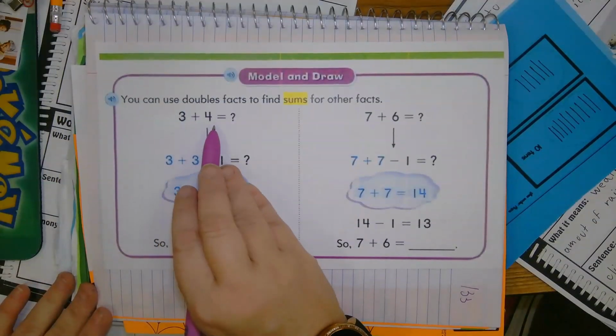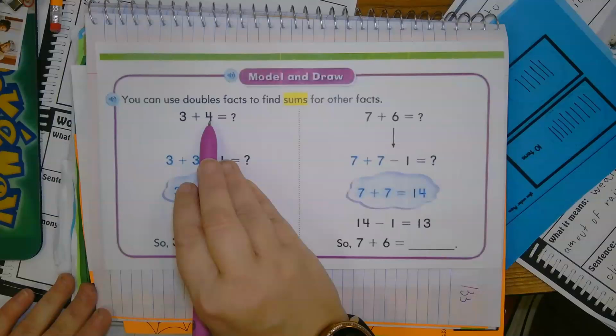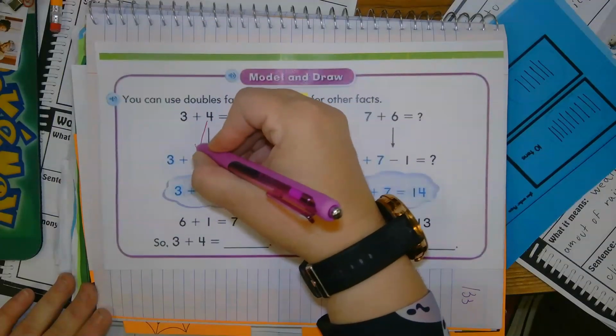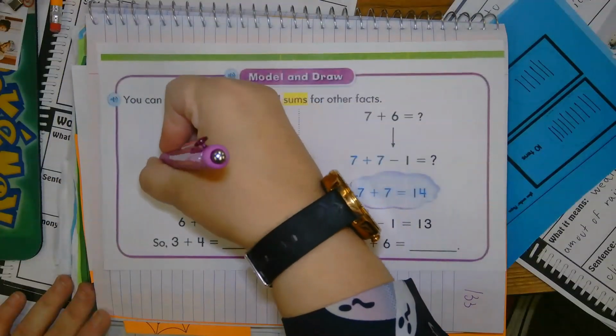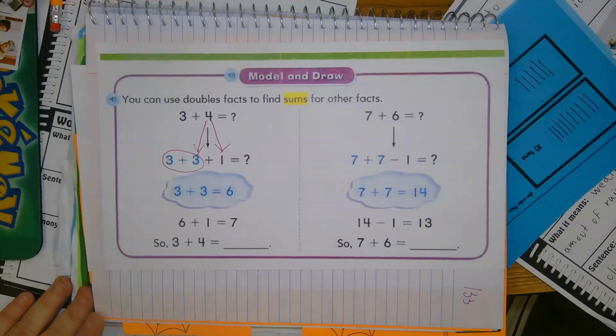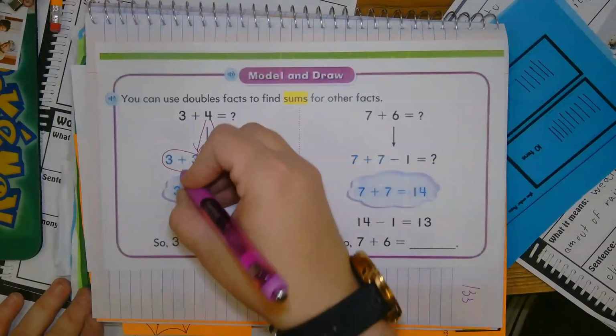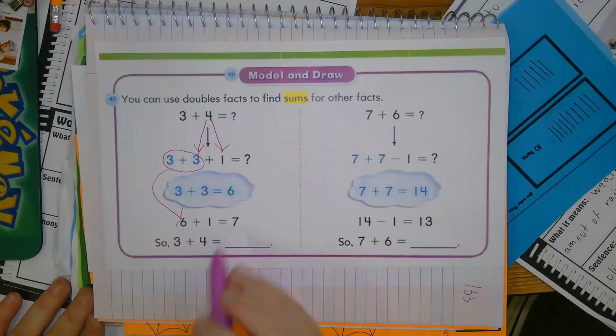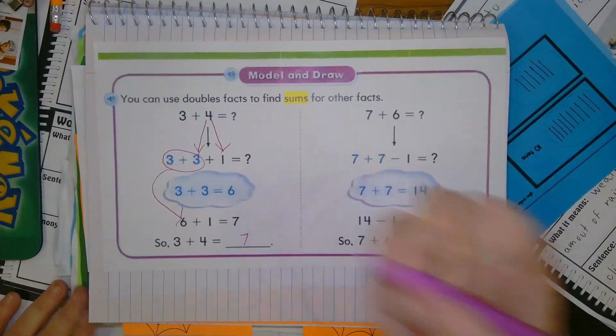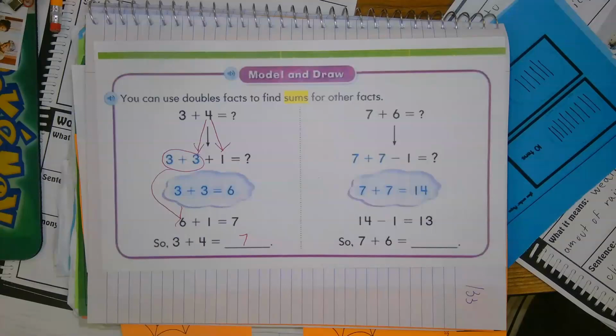So, I have 3 plus 4. Well, I can separate 4 into 3 and 1 because 3 plus 1 also equals 4. Now I have a familiar doubles fact. What does 3 plus 3 equal? Right, 6. So this becomes 6, and now we just have to do 6 plus 1, and that equals 7. So 3 plus 4 equals 7. Again, if you know doubles facts, you can know the facts nearby them a lot faster.